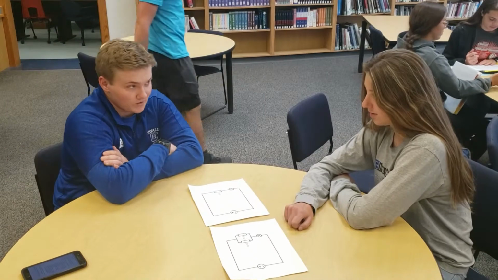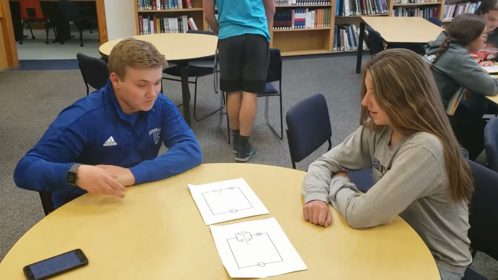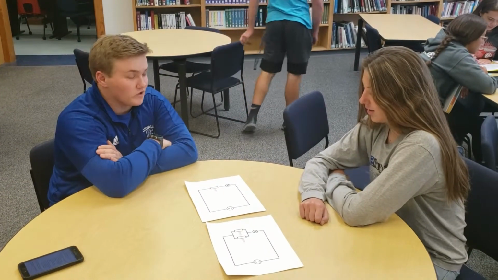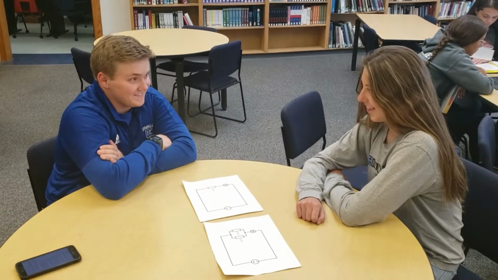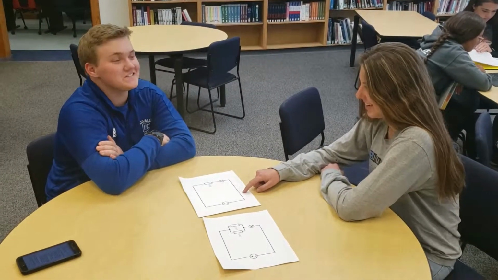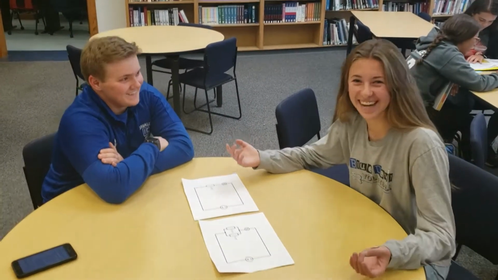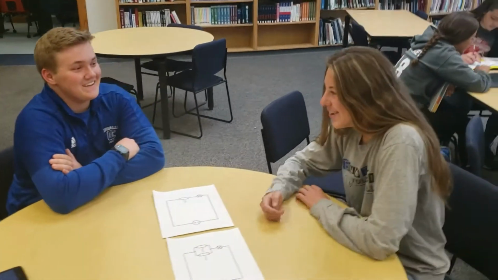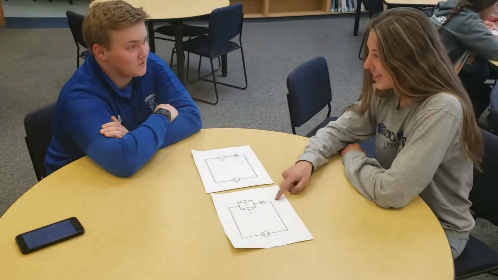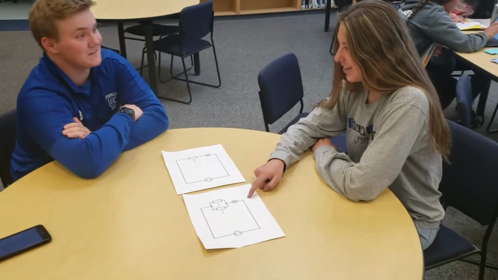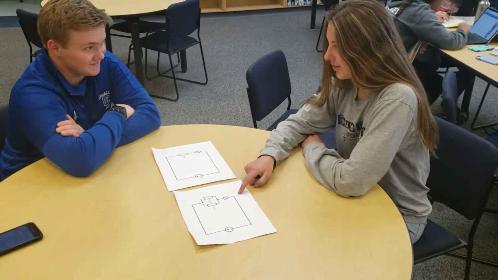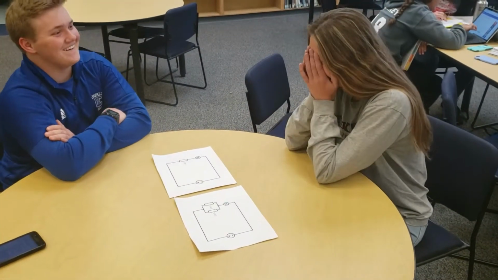This one. Okay, so which would have the least amount of resistance and getting more current through it? This one. Which checkout line gets the most people through it, or the most current? This one. Okay, so which one has the least amount of resistance? This one. Okay, alright, good.